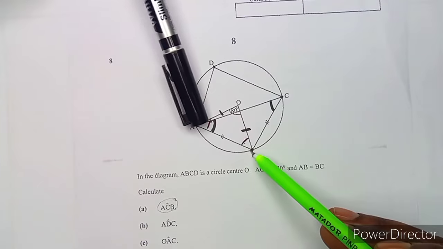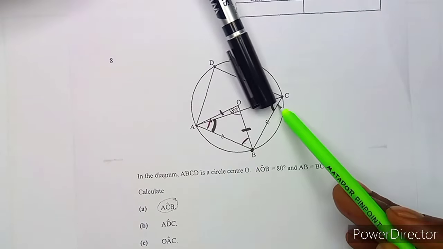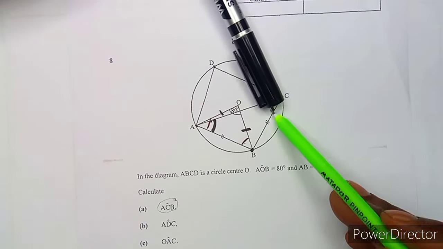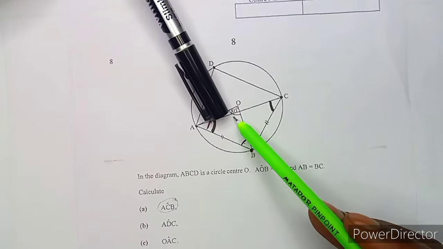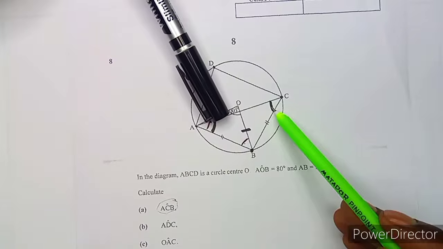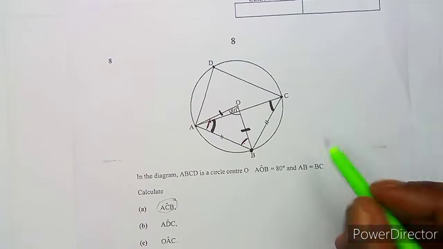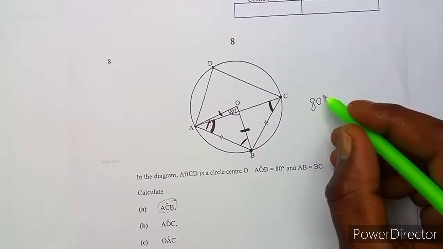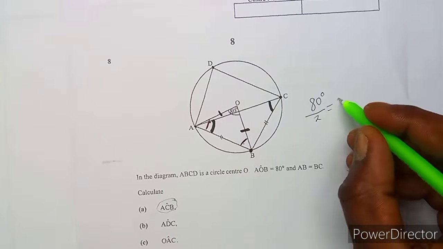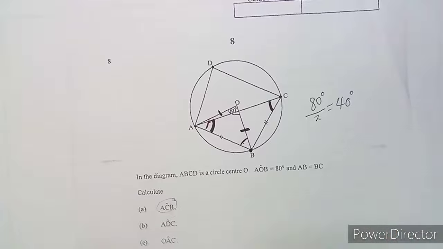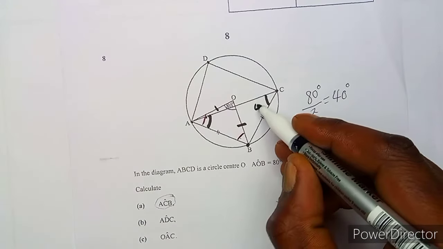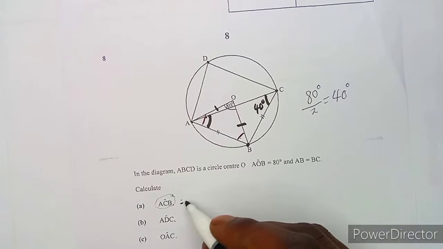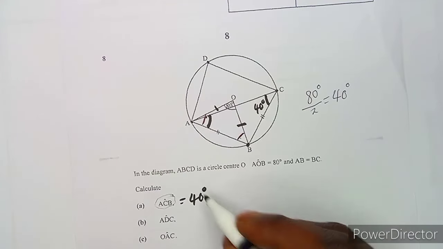If we are to take this, it gives us an angle here at what? At C. So this C is half of this one, because the angle at the center is twice the angle at the circumference. So for you to find C, definitely you have to divide 80 by 2, which is actually 40 degrees. So here at C we have got 40 degrees.